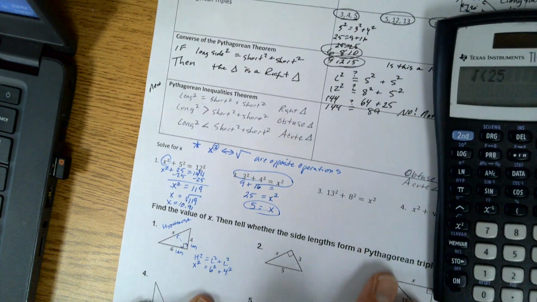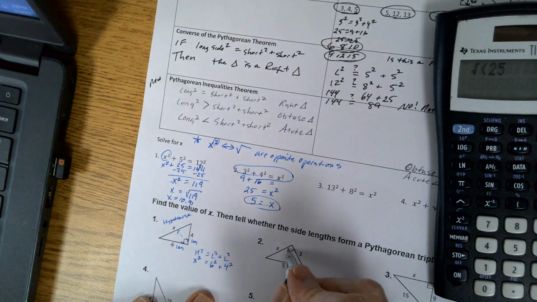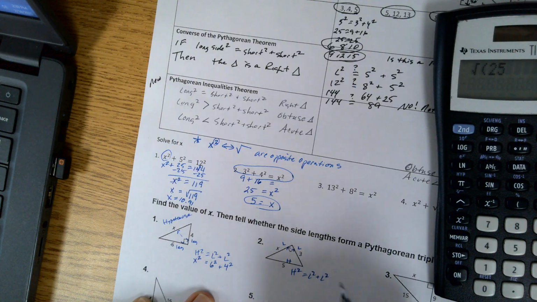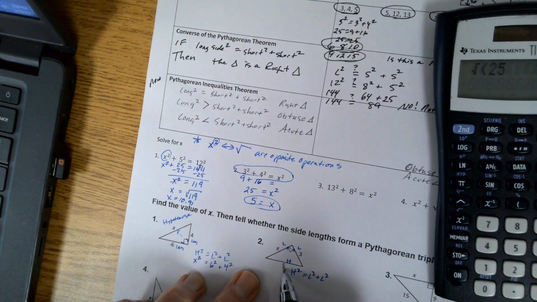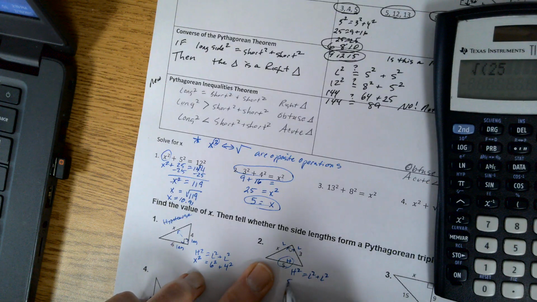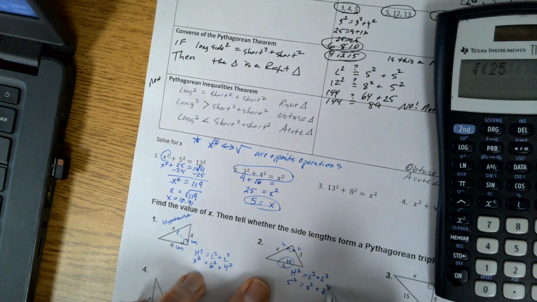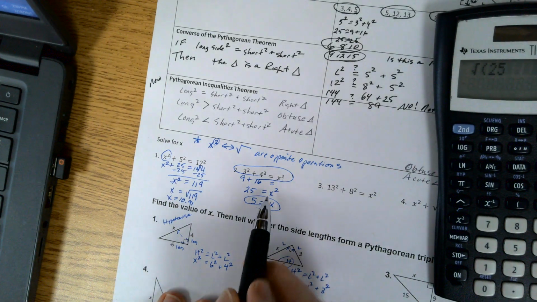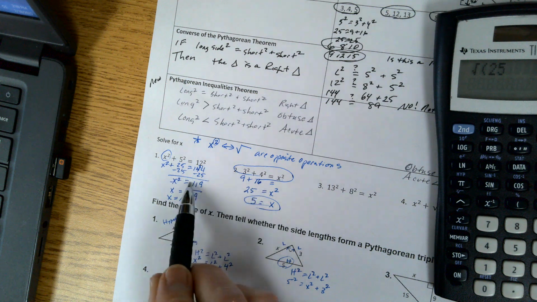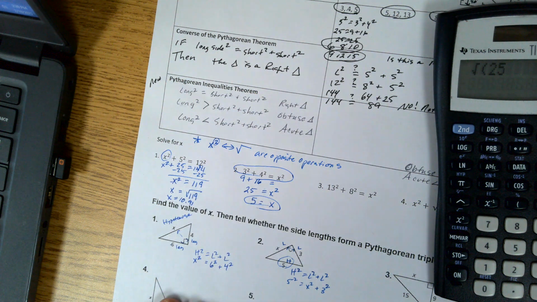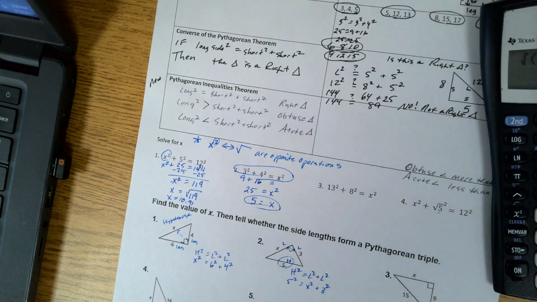I'll do number 2 also. Number 2, box sits on the legs. This is a leg, this is a leg, this is the hypotenuse. Hypotenuse squared equals leg squared plus leg squared. So this time, h is 5. Your leg is an x, and your other leg is a 3. So this time you're going to solve it one of these two ways. That's why you've got 1 and 2 for your examples to look at. Okay? That's all of these.